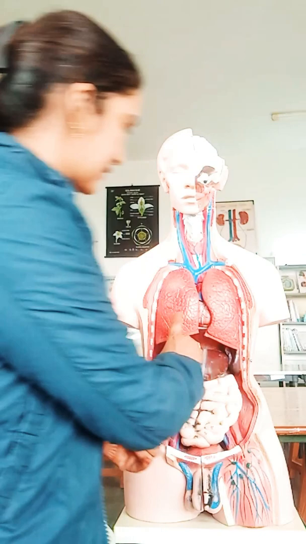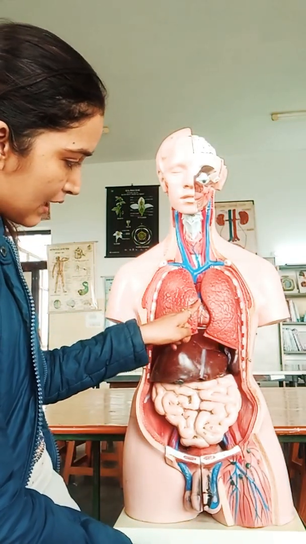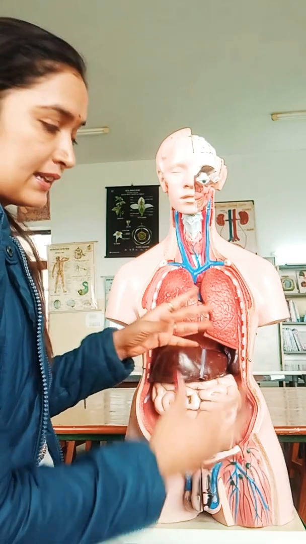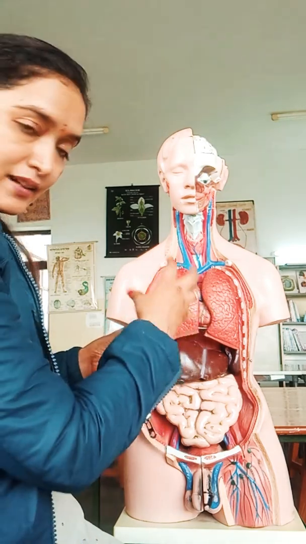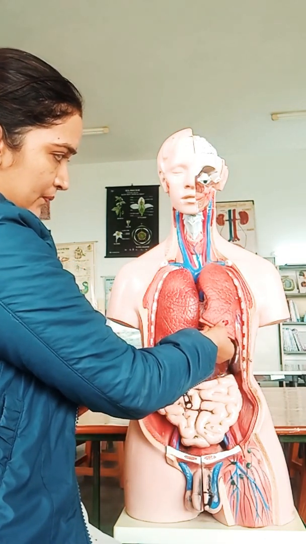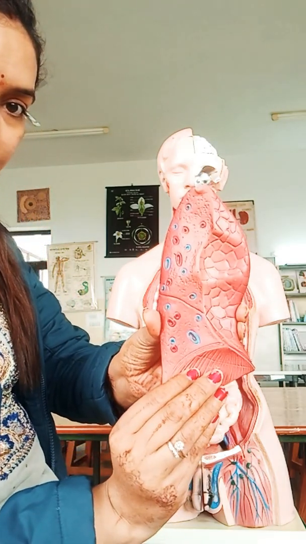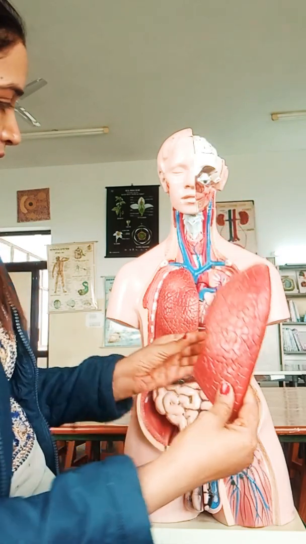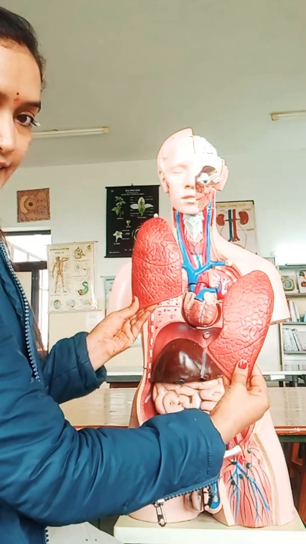Then we are coming to the lower part. Yes, these are lungs. You can see this is the right lung and this is the left lung. The left lung has some depression here. This is the cardiac notch that helps to accommodate the heart that is present behind. So let me show you. This is the lungs from the inside, the back side, and this is the front side of the lungs. This is the left lung having the cardiac notch, and this is the right lung.